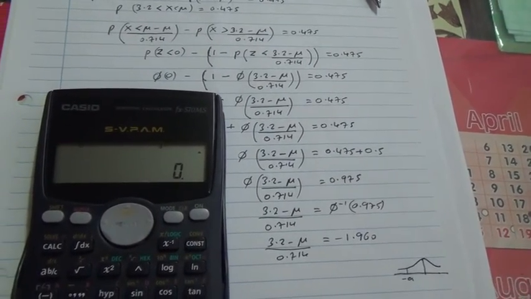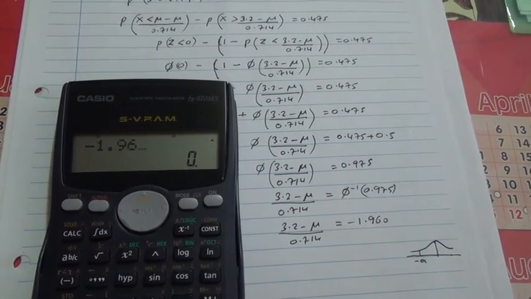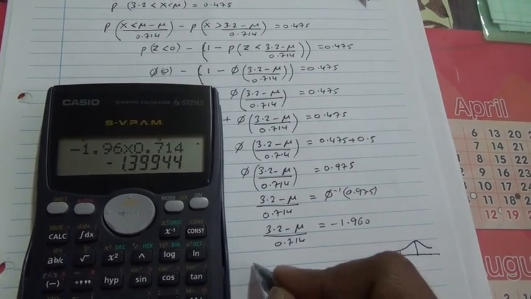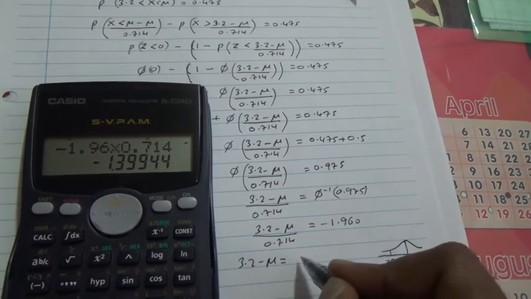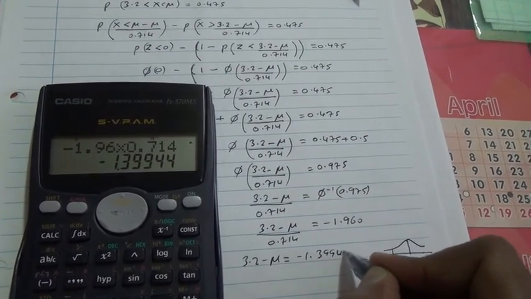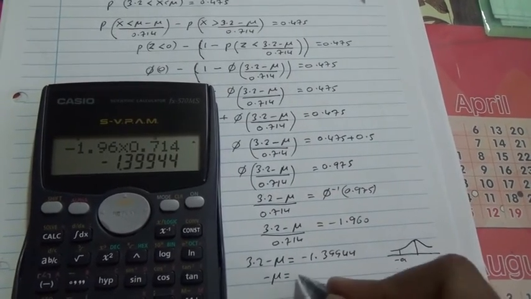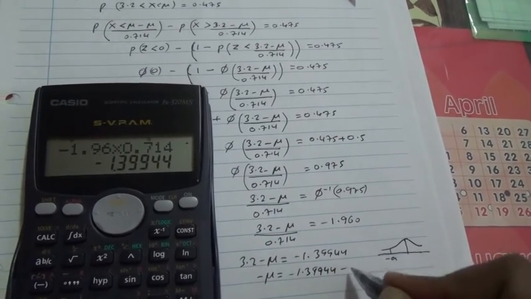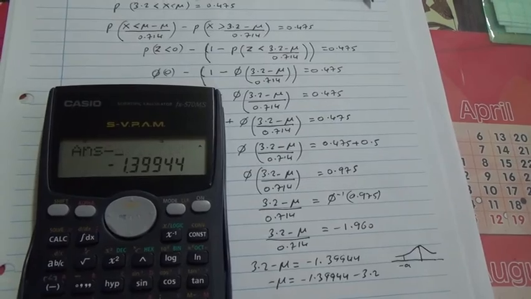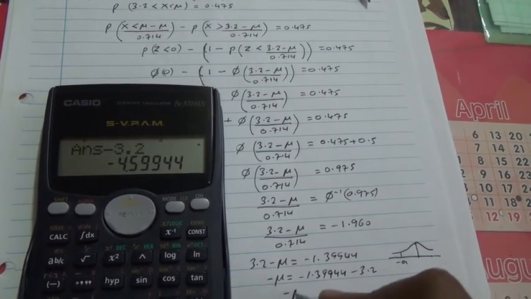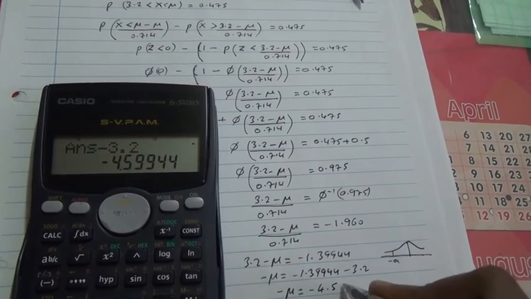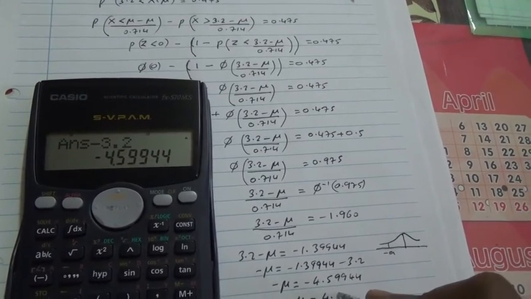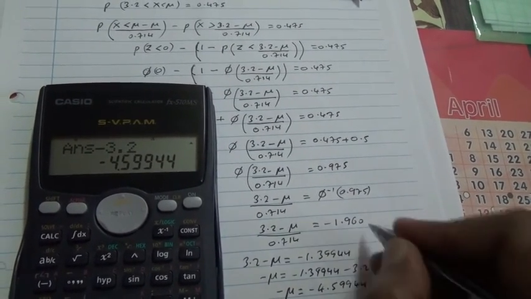So I'm going to say minus 1.96 multiplied by 0.714. This gives us 3.2 minus mu is equal to minus 1.39944. So minus mu is equal to minus 1.39944, and you send 3.2 to the other side, becoming minus 3.2. So minus mu is equal to minus 4.59944, so the mean mu is 4.60.